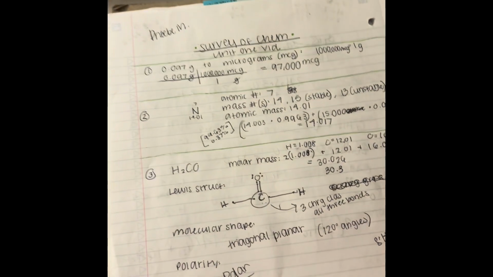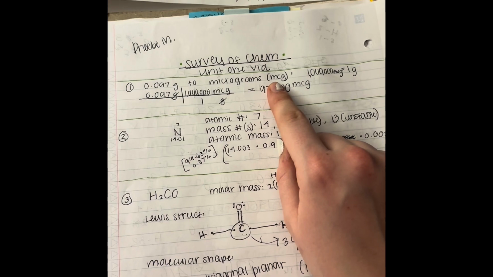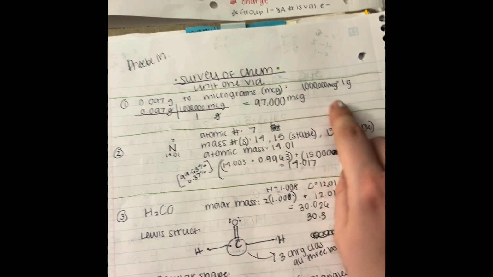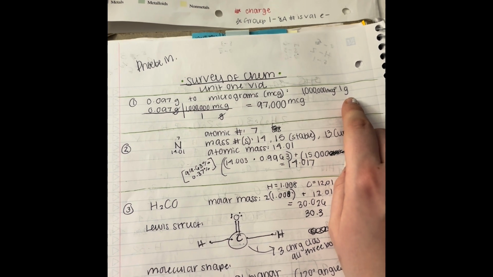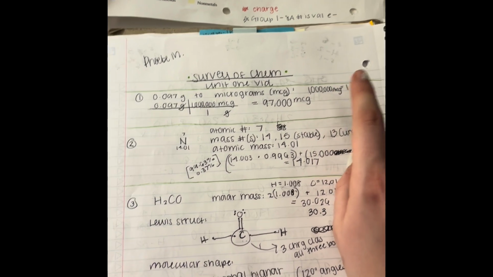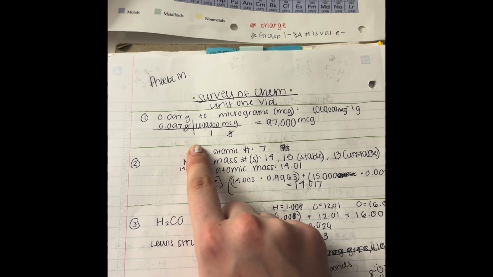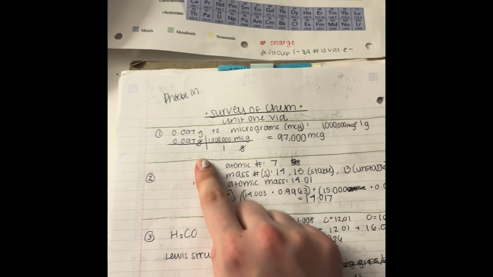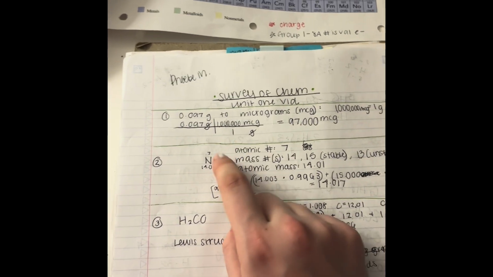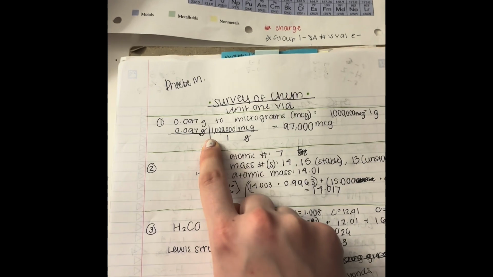So, number 1, convert 0.97 grams to micrograms. To start, I needed to find the conversion factor between micrograms and grams. This is going to be 1 million micrograms in 1 gram. Then we set up this dimensional analysis. So essentially, we're going to multiply 0.097 grams by our conversion factor. This is how I like to set it up because it works best in my brain this way.